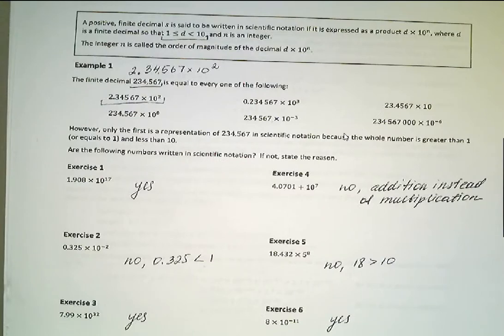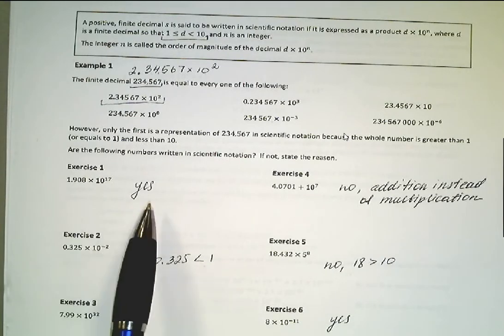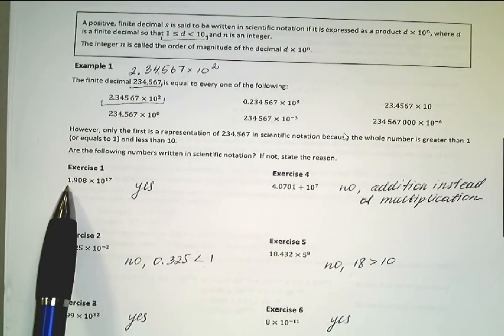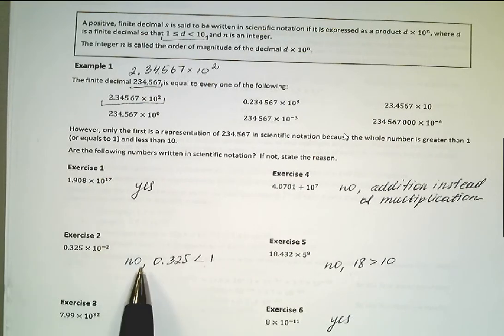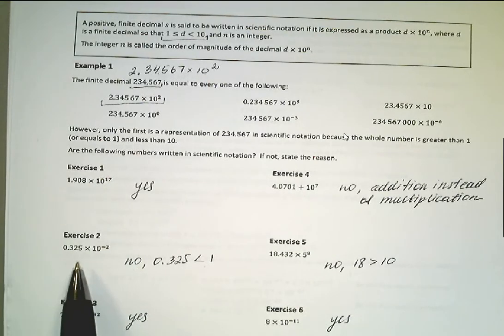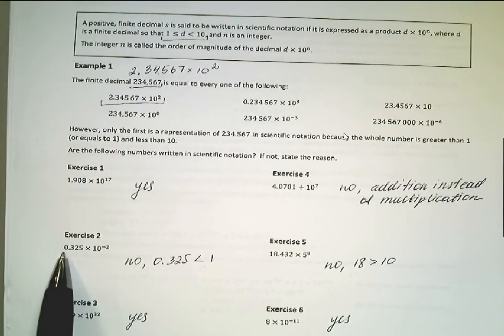All right, so here are my answers. Exercise 1 is written correctly in scientific notation. Our whole number is more than 1 and less than 10, multiplied by the power of 10. Second exercise is not written in scientific notation because the whole number is less than 1. Exercise 3 is written in scientific notation. 7 is in between 1 and 10 and multiplied by the power of 10.